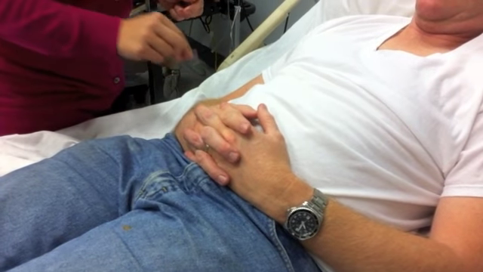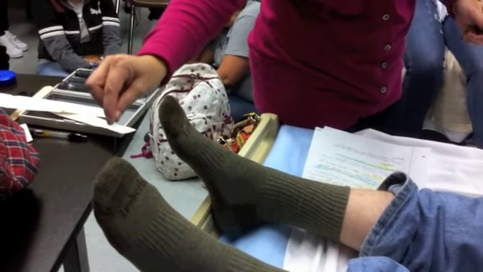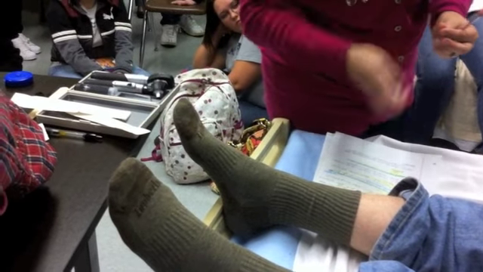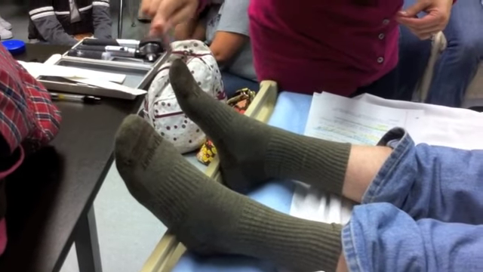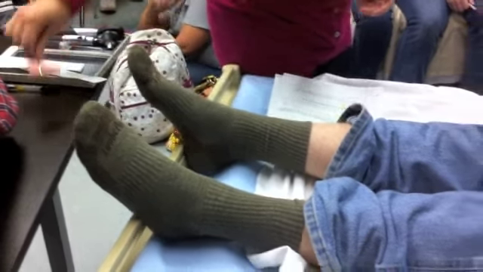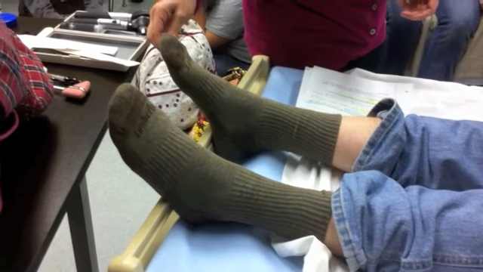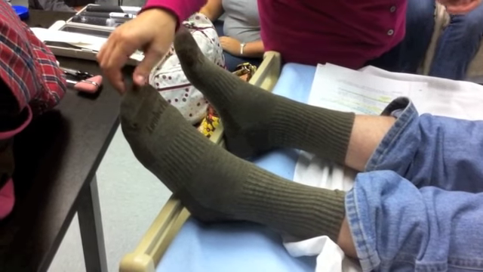Dull. Sharp. Sharp. Sharp. Sharp. Soft. Dull. Dull. Good. Calf refill.